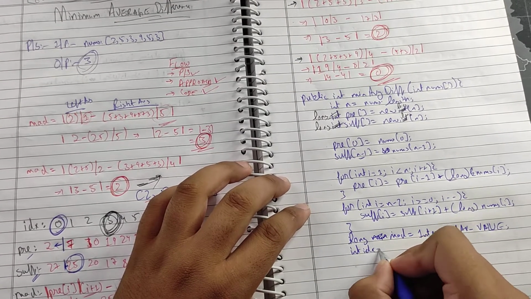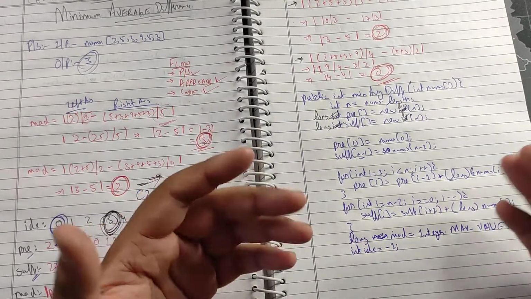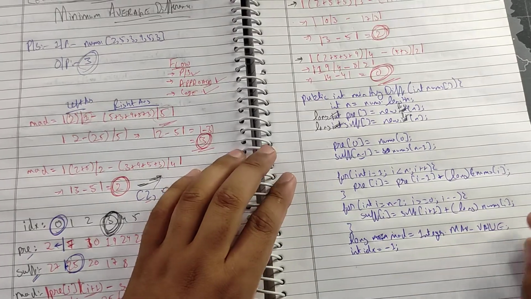Now I will also keep the index. I don't know what the index is yet, so I will give it -1, because -1 is not a valid index. So I just give it a -1 index.